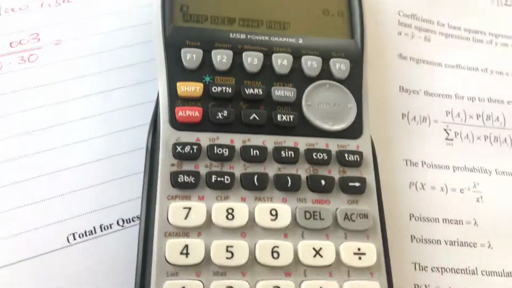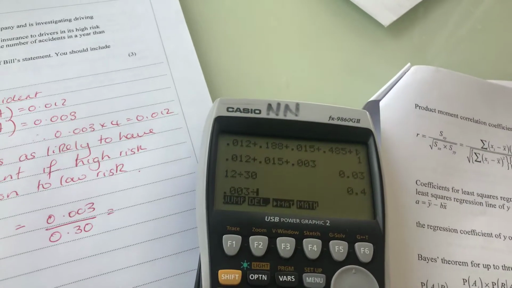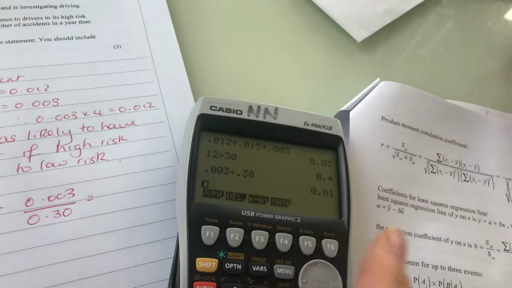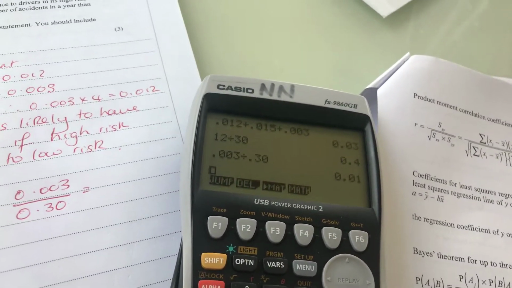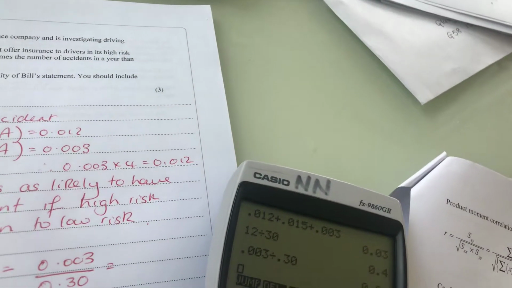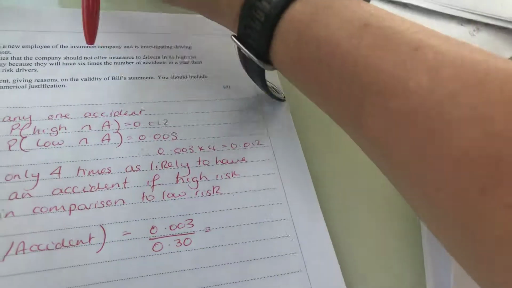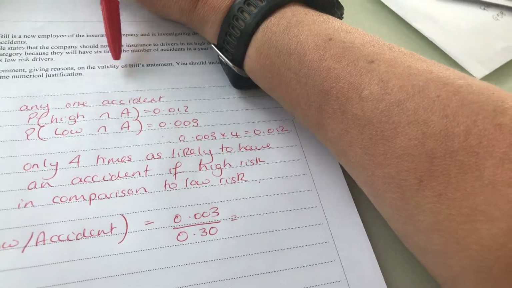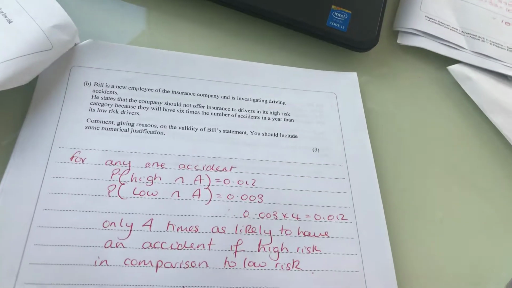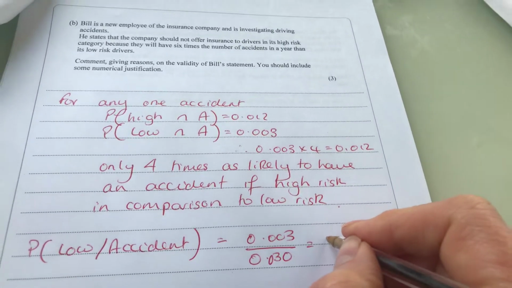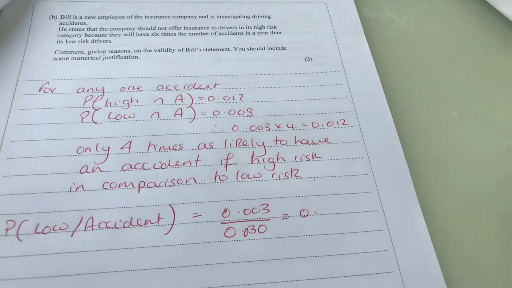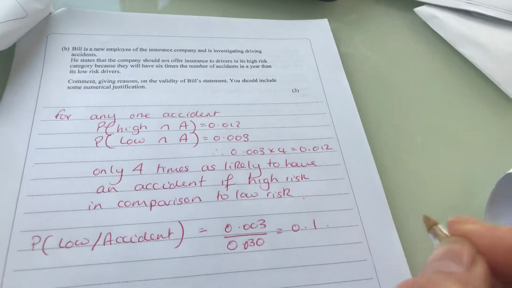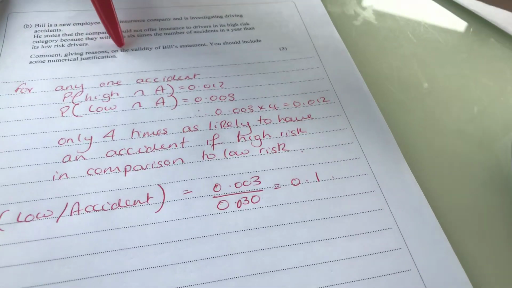So we've got 0.003 divided by 0.03, and that is 0.1.